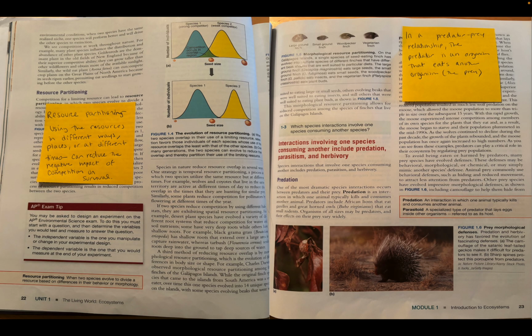So then we move into another great example, if you remember the Galapagos Islands: morphological resource partitioning. If you think about the different types of beak sizes, they allowed the birds to access different types of food. And if you read along there, there are some really great examples, but all of these are set in place so that they're not always going for the same resource at the same time, and there's less competition.